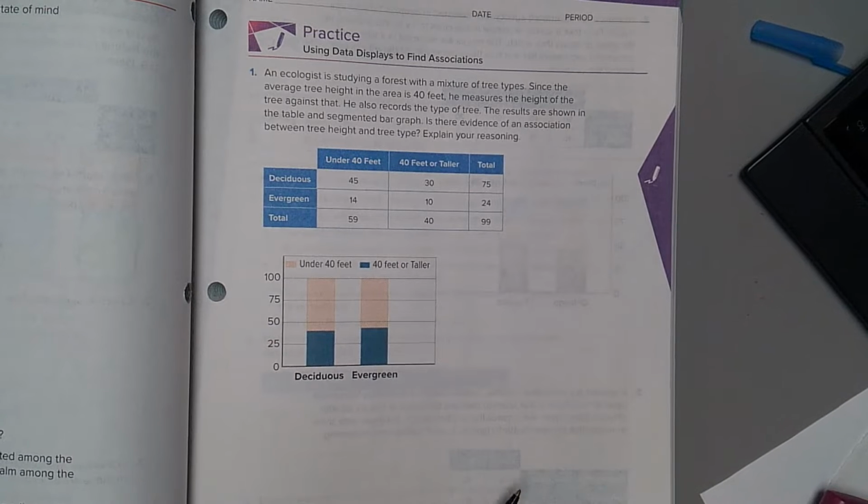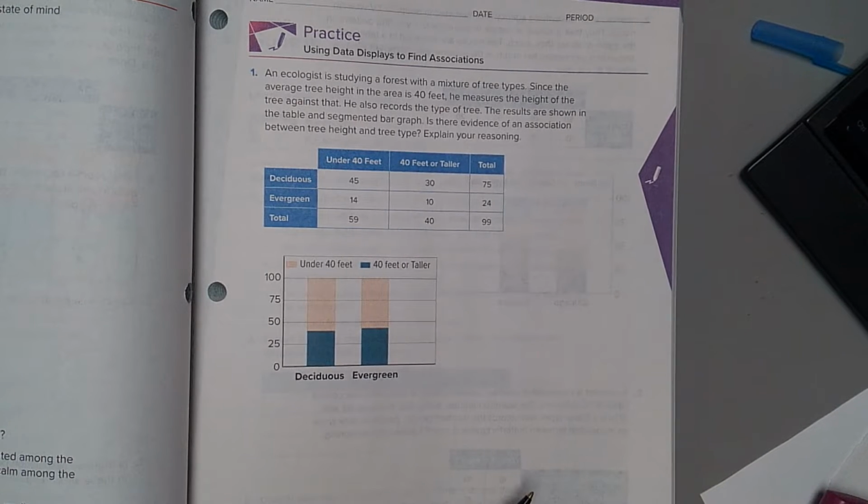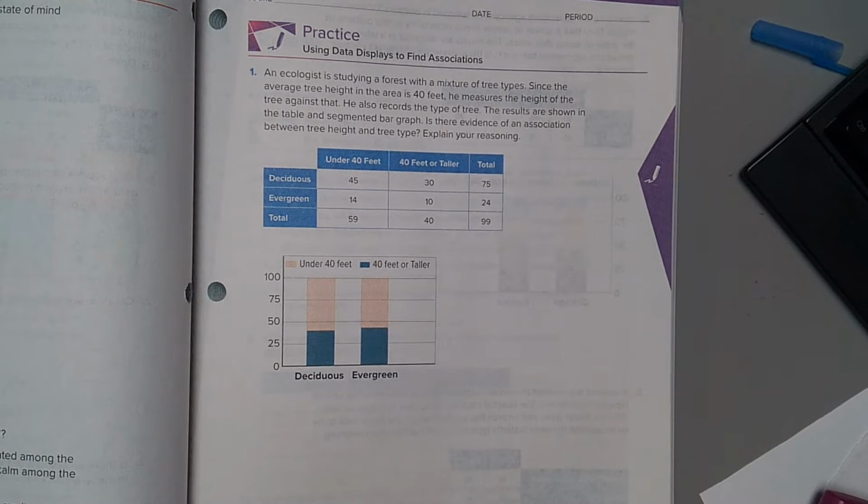Number 10, practice problem. Number 1, an ecologist is studying a forest with a mixture of type of trees. Since the average tree height in the area is 40 feet, he measures the height of trees against that. He also records the type of trees and results shown in the table of the bar graph. Is there evidence of association between the two?